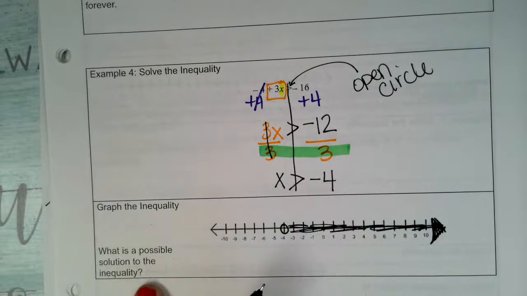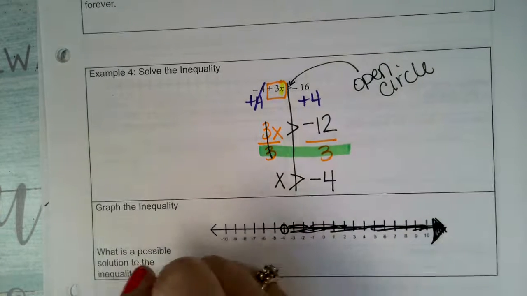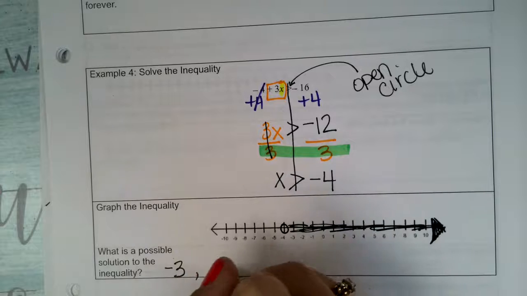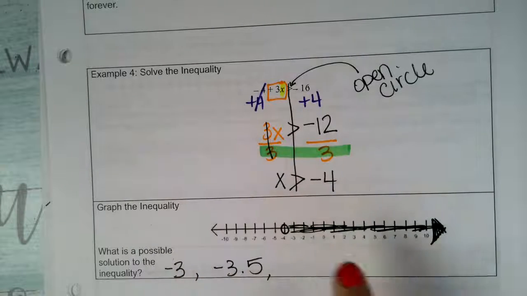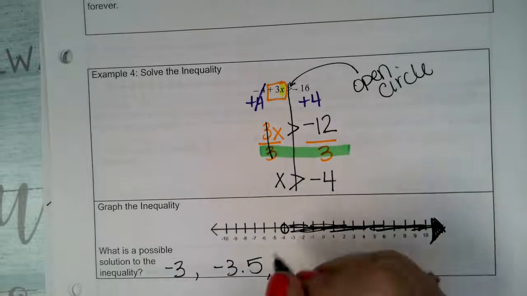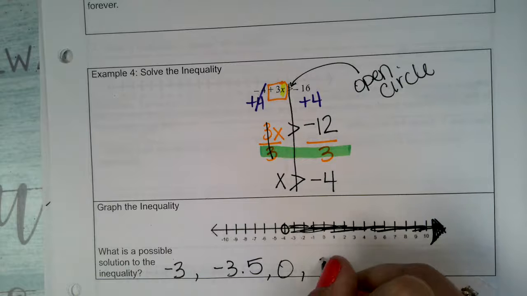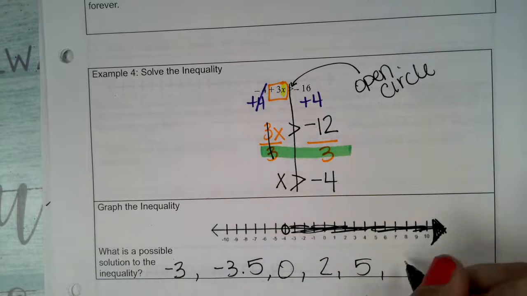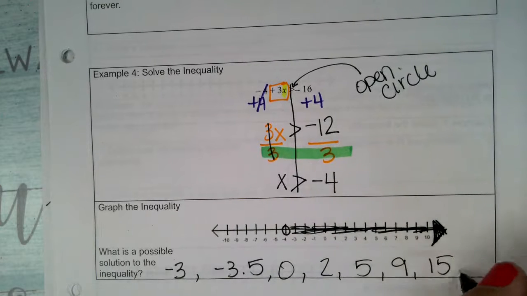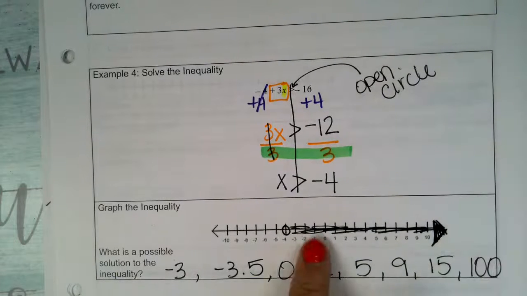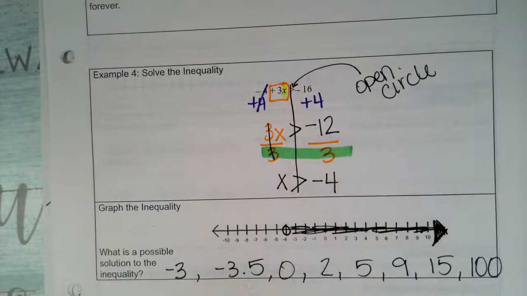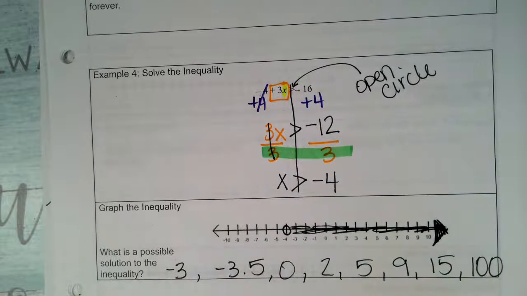Now, what are some possible solutions to the inequalities? You can pick any number that's in the shaded region and beyond. So an example would be like a negative 3 or a negative 3.5. Both of those are in the shaded region. You could also say 0, 2, 5, 9, 15, 100. It doesn't matter as long as it's in that shaded region. All of these are possible solutions.